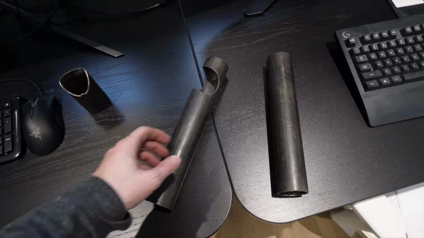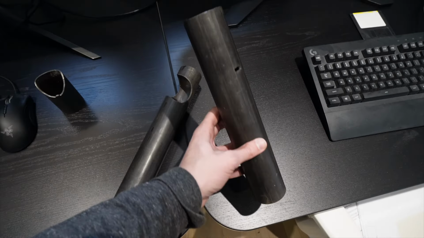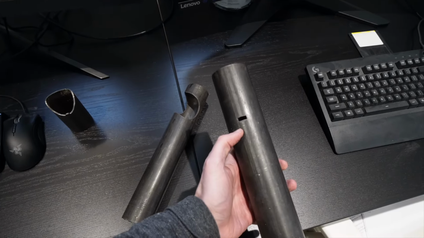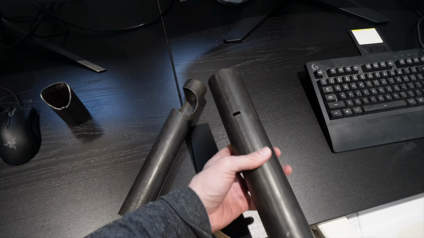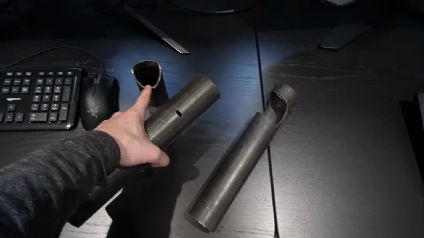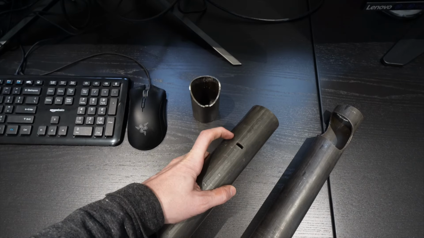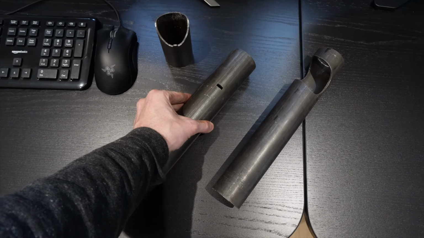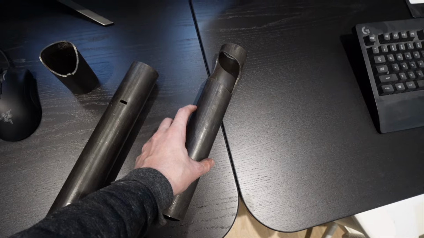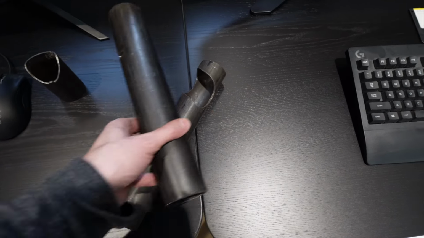Here are the test pieces. These are 2-inch 0.95 wall. Here's the piece with the tab. Here's the tab, and this is the slot. And here's the cut through.